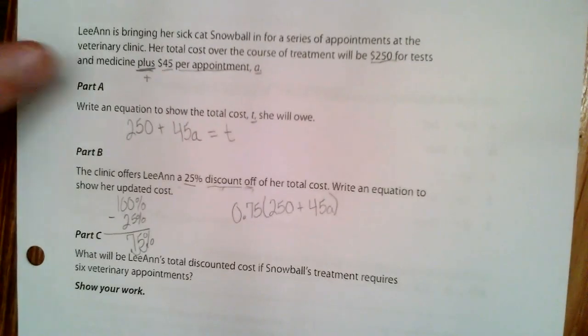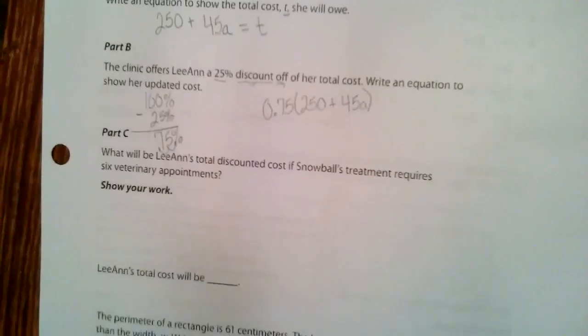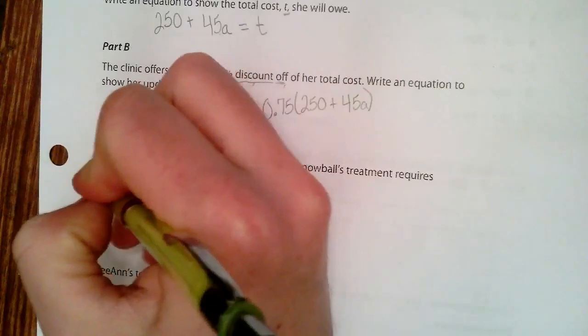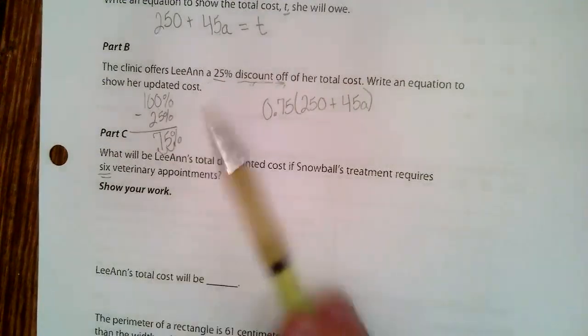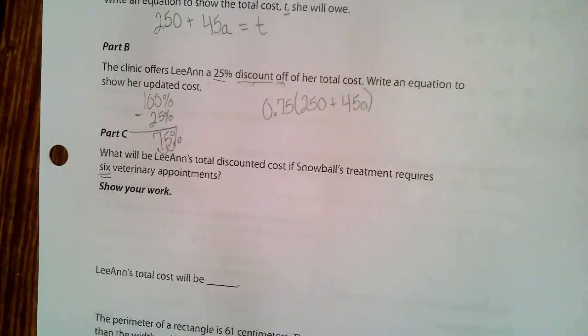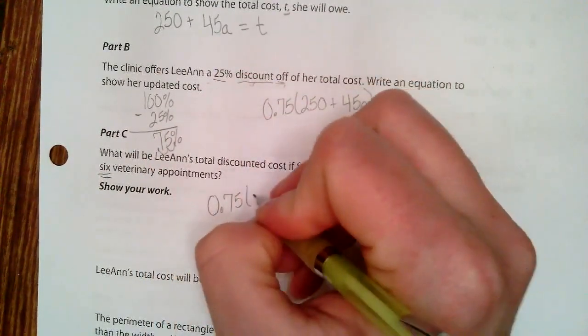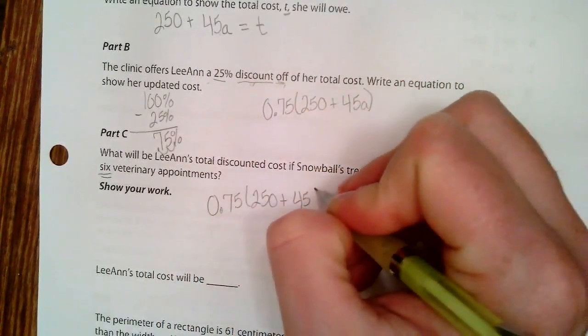Now part C wants to know what will her total discounted cost be if Snowball's treatment requires 6 veterinary appointments. Okay, so now I finally know how many appointments it's going to take to get Snowball feeling better. And it's going to be 6. So I'm going to plug in 6 for A here in my equation. So I'll have 0.75 times (250 plus 45 times 6).